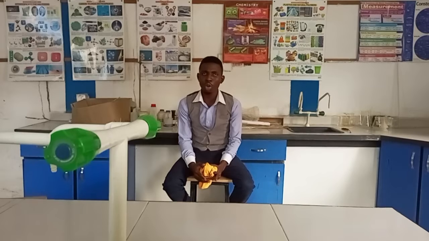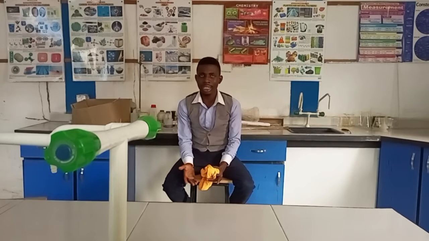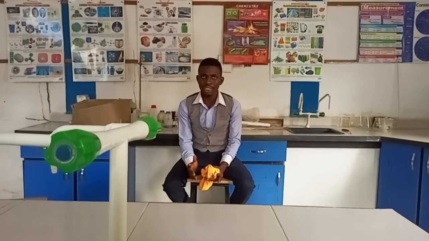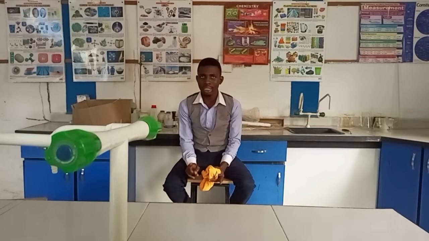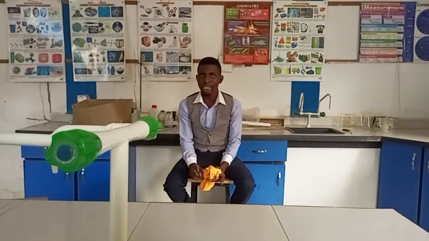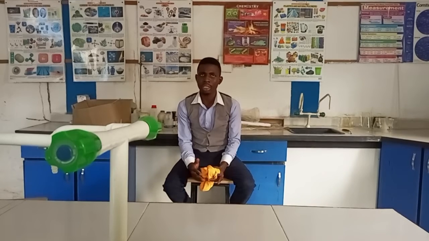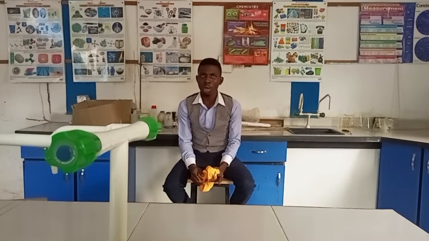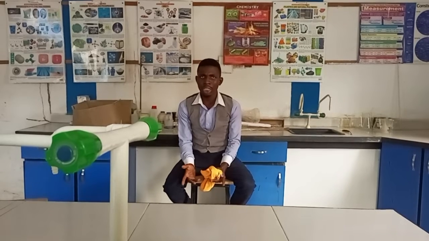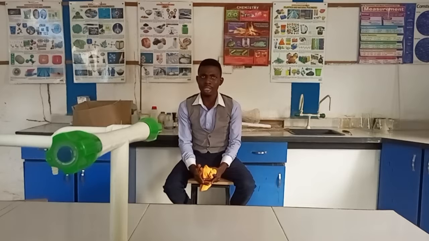But if you are titrating a strong base against a weak acid, you are expected to use phenolphthalein. But in a situation when you have a weak acid and a weak base, there is no suitable indicator for the experiment.